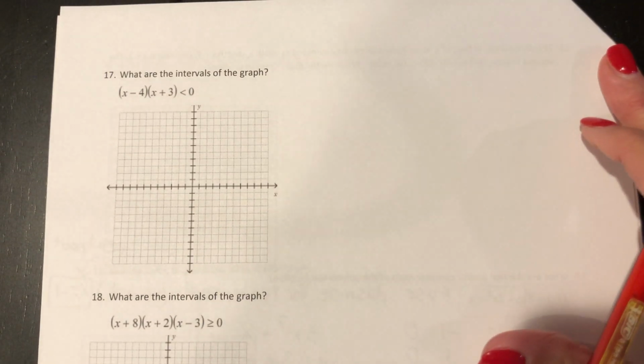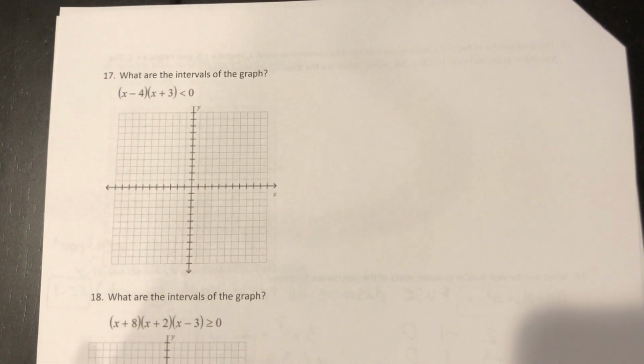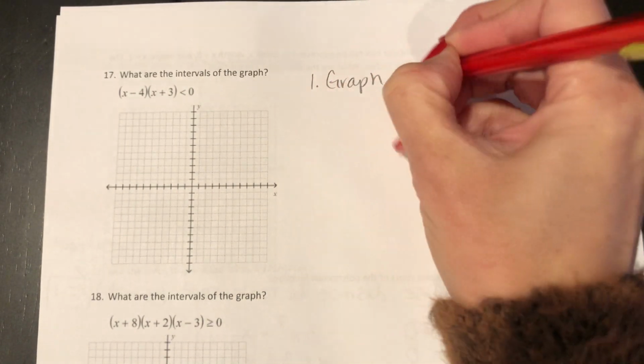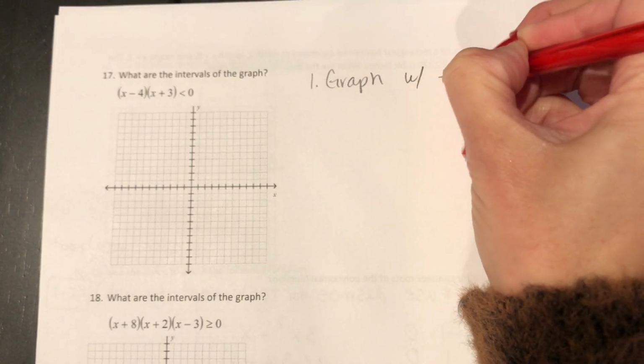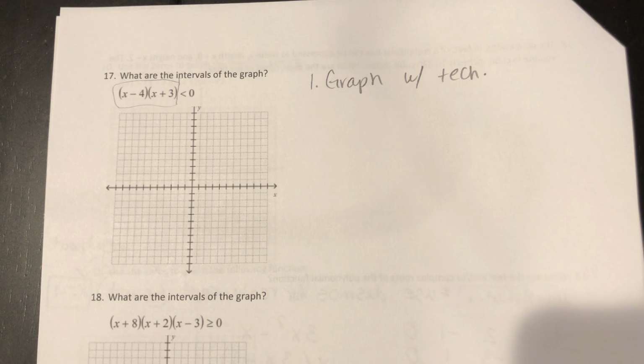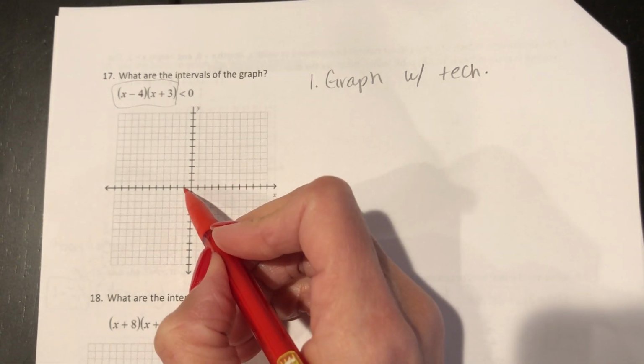Okay, solving these inequalities by graphing. Okay, so step 1, plug this into Desmos to graph it. So graph with technology. So I'm just going to put all this in just as I see it, parentheses and all, into my graphing technology, and I will find that I have zeros at 4.